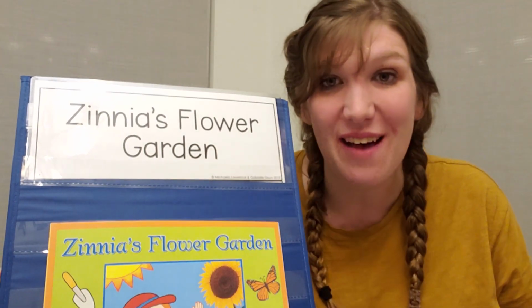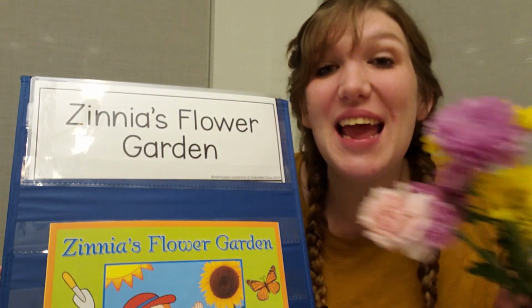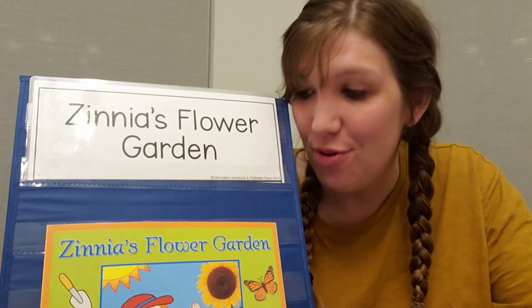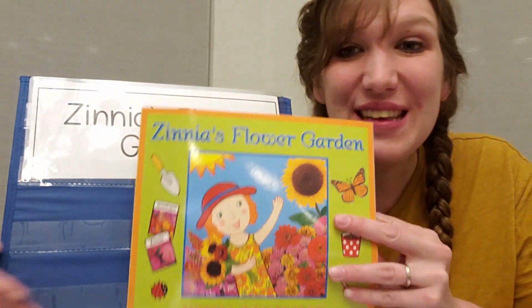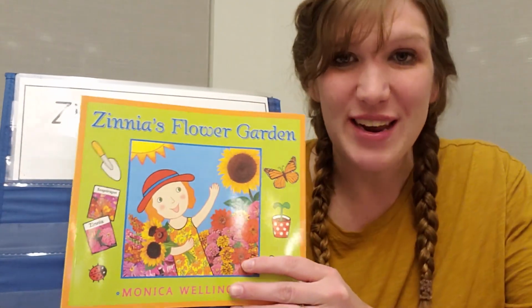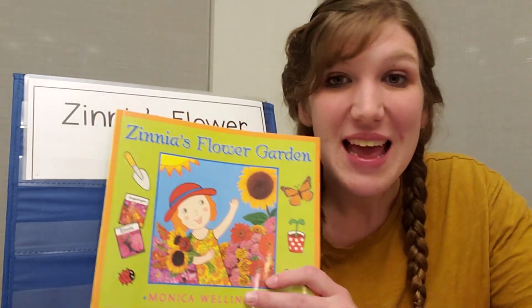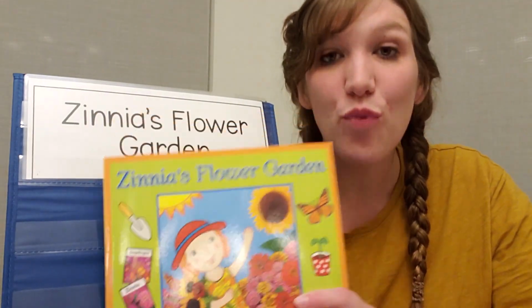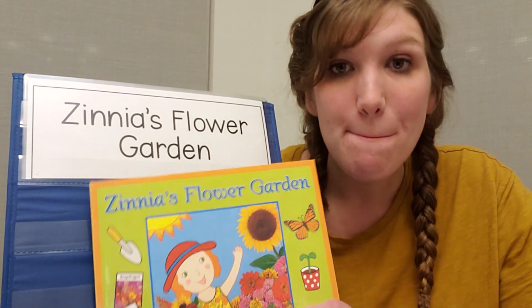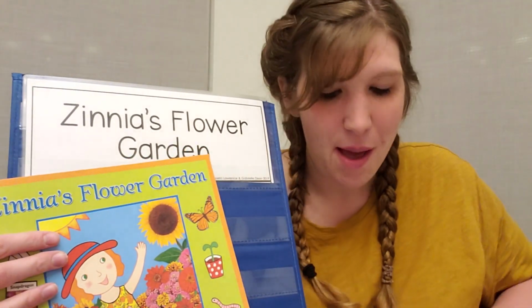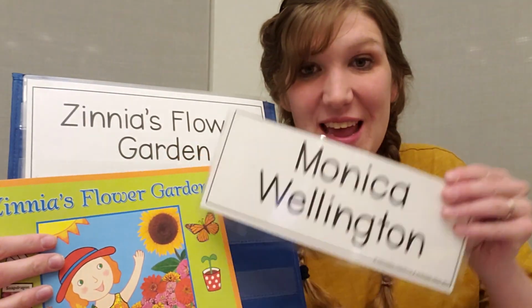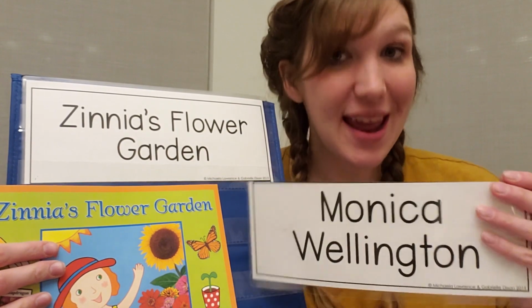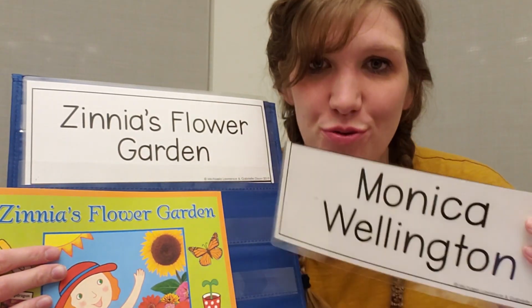And speaking of flowers, today we are going to be reading a beautiful story called Zinnia's Flower Garden in our plants unit. Now, this story is written and illustrated by the same person, Monica Wellington. She is the author and the illustrator, which means that she wrote the words and drew the pictures.